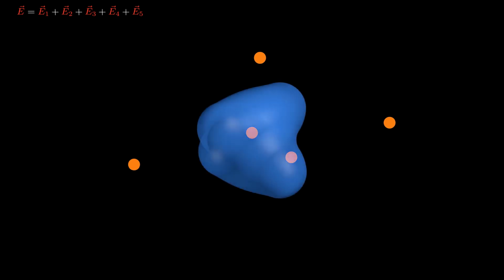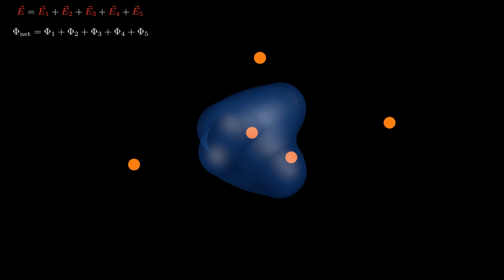For multiple point charges, we make use of the superposition principle. The net electric field is the vector sum of the electric field due to the individual charges. Consider a surface where some charges are inside and others are outside the surface. To calculate the net flux through this surface, we add the contributions from each individual charge.